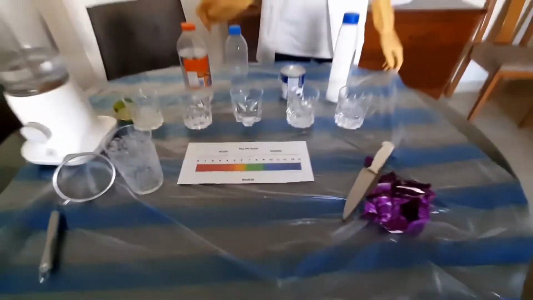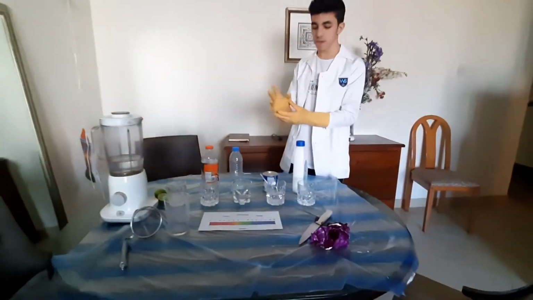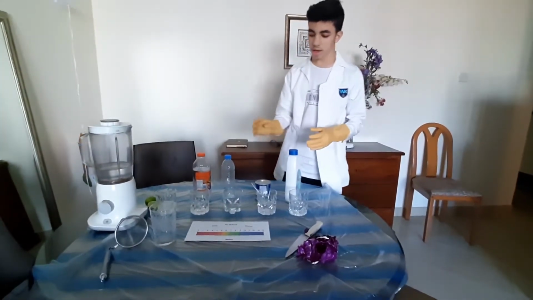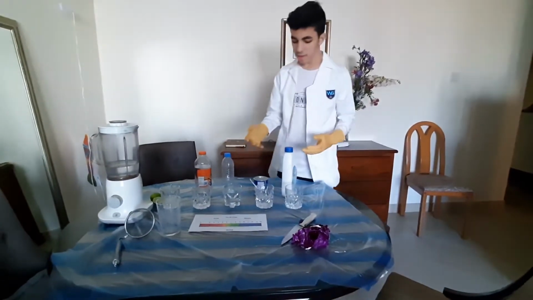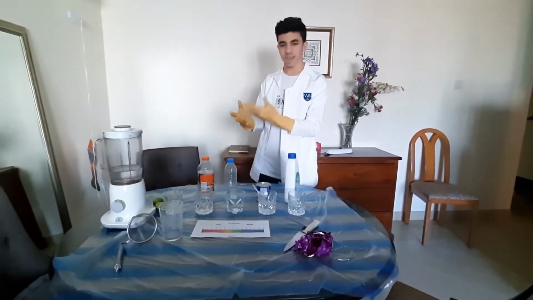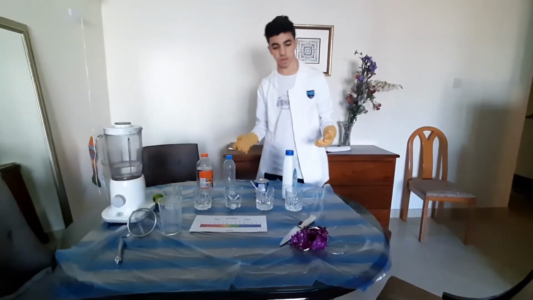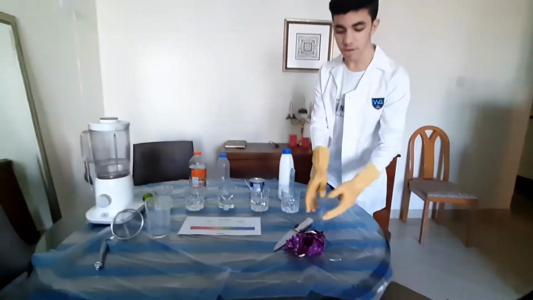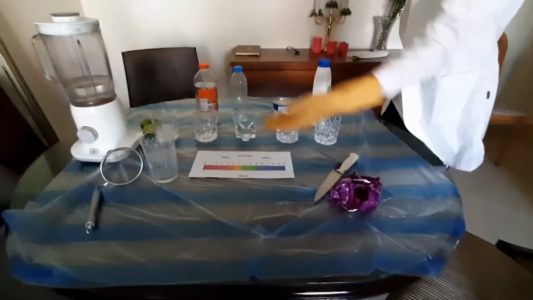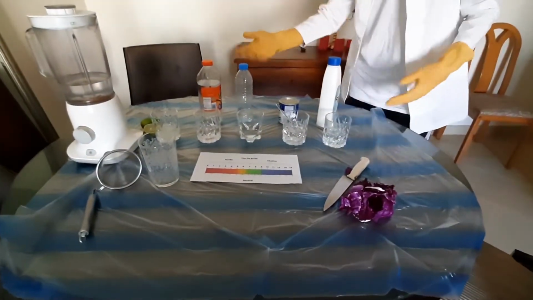So now, in order to start, we first need to get the safety gear. First we have the scientific gloves, which protect your hands, because some of these substances are very hurtful and can cause skin damage. And we should also be careful while doing such experiments with sharp objects, blenders, acids, alkalines, etc.